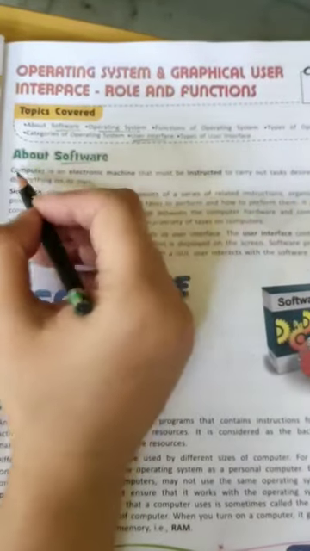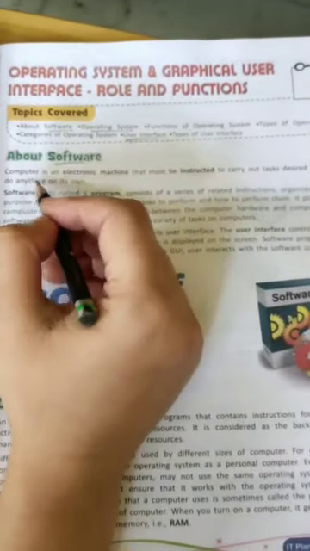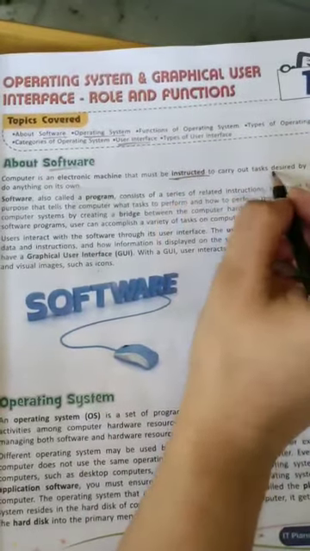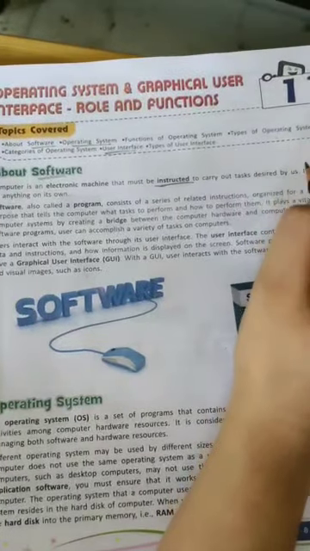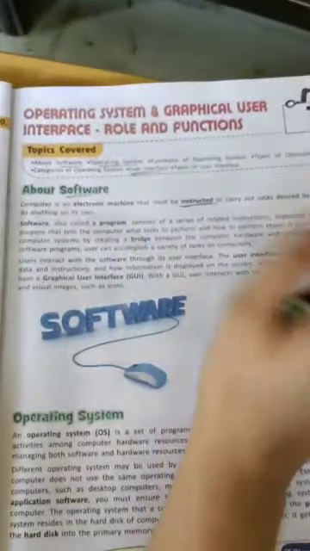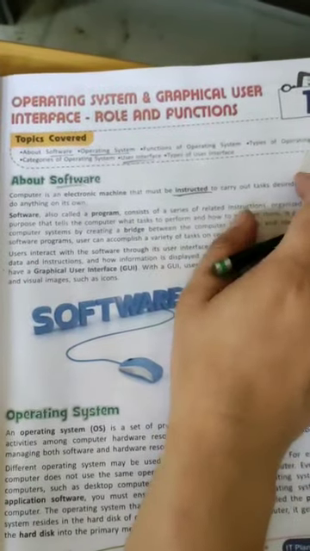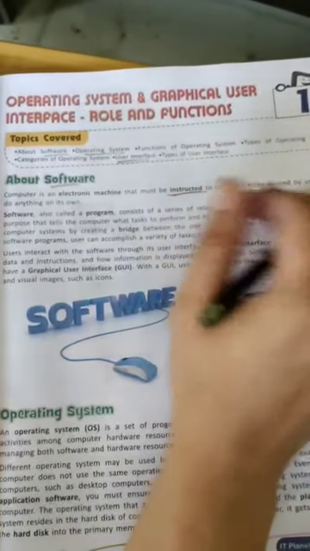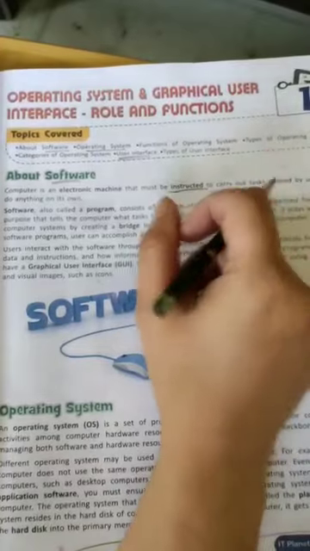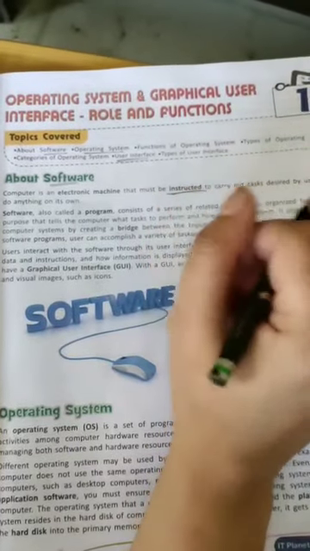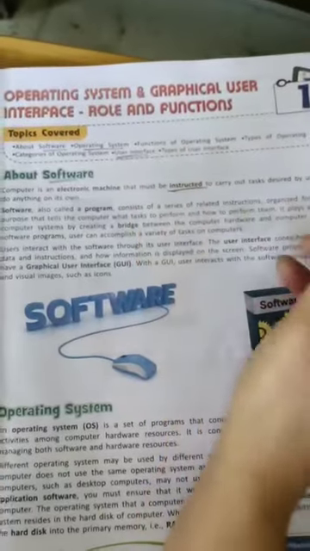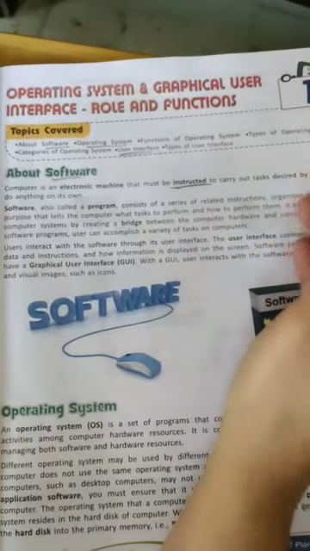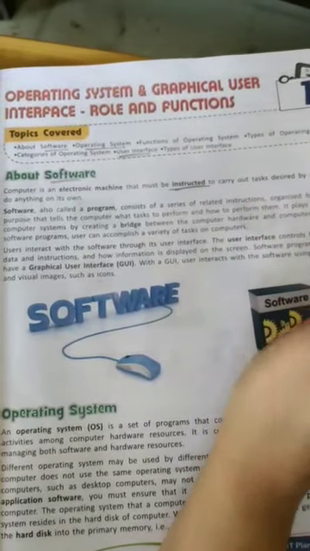But before that, they had given the definition of computer. Computer is an electronic machine that must be instructed to carry out tasks desired by us. It cannot do anything on its own. See, they said that computer is an electronic machine like any other electronic machine. It takes instruction from the user, process it and produce the output. Take the example of a fan. When you switch on the fan, then only the fan will start, otherwise it won't. It cannot do anything on its own. If you predict that the computer will do everything by its own, then it won't be possible.